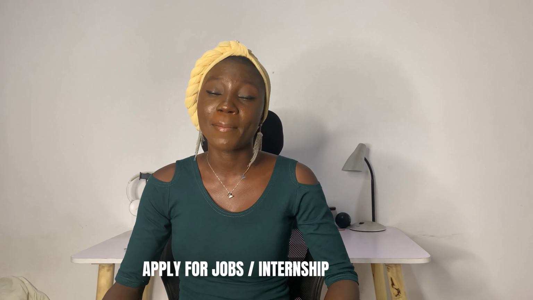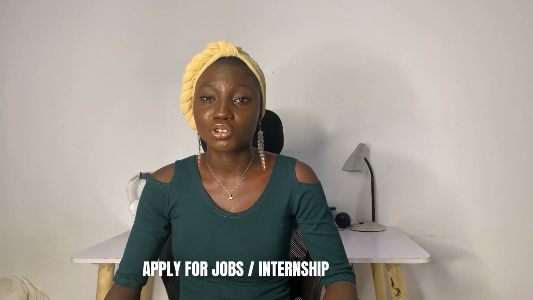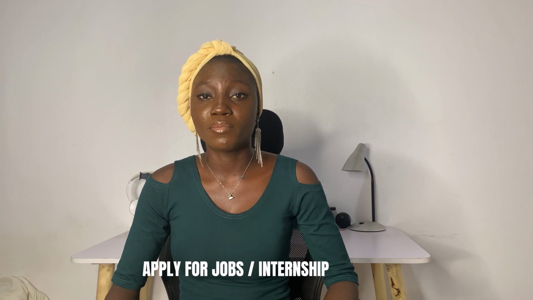And then the next thing you want to do is just apply for jobs. Just apply even if you're not qualified. Sometimes just apply for the job, or try to get an internship. Either one of them, you get to work on a real life project, you get to see real life solutions, you get to see the impact of the work you've been able to do.